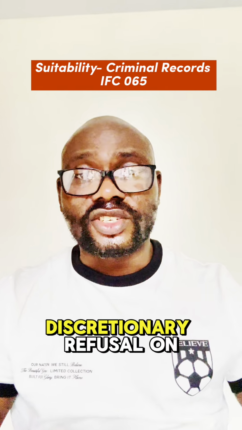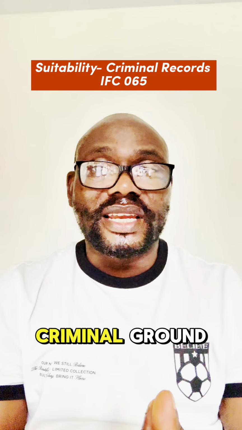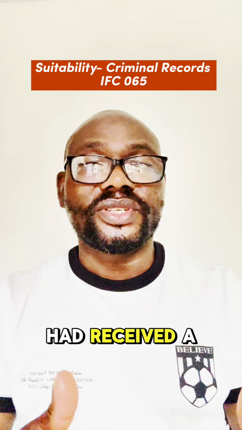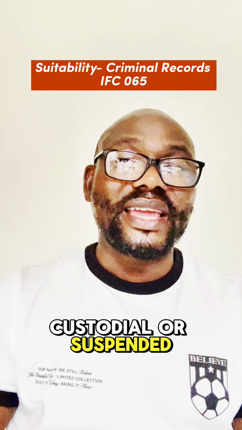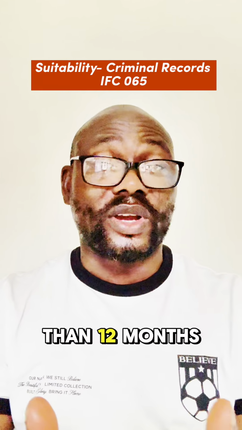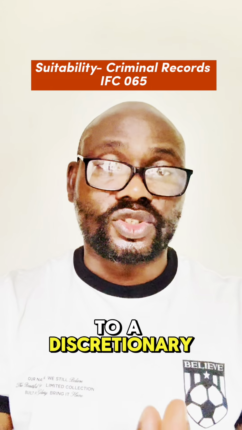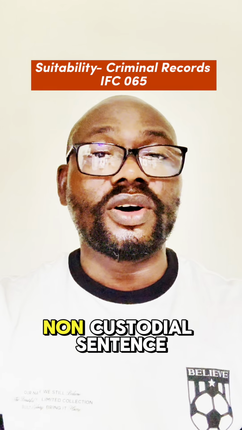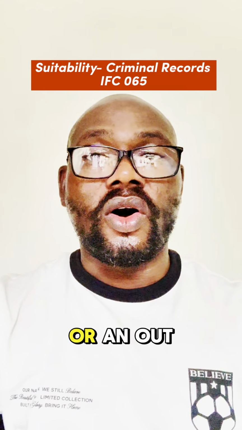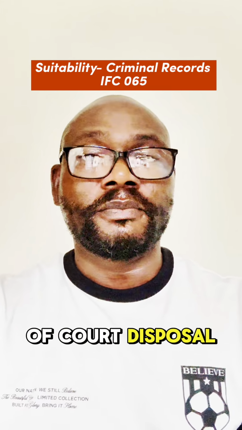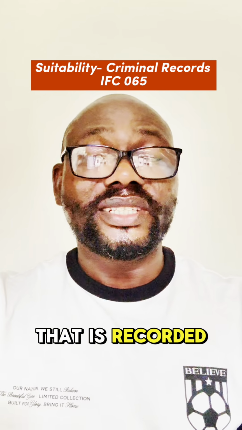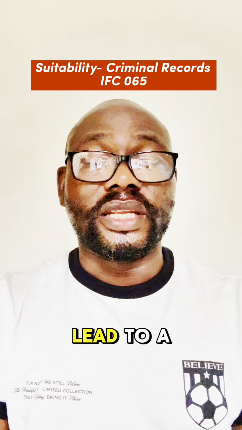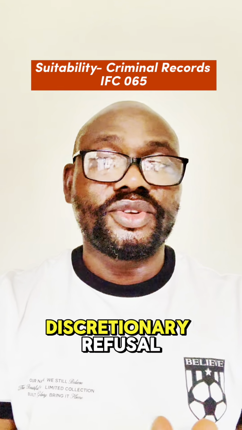Okay, what about discretionary refusal on criminal grounds? If the applicant had received a custodial or suspended sentence that is less than 12 months, that could lead to a discretionary refusal. If the applicant has received a non-custodial sentence or an out-of-court disposal of a case that is recorded in the criminal record of that applicant, that could also lead to a discretionary refusal.